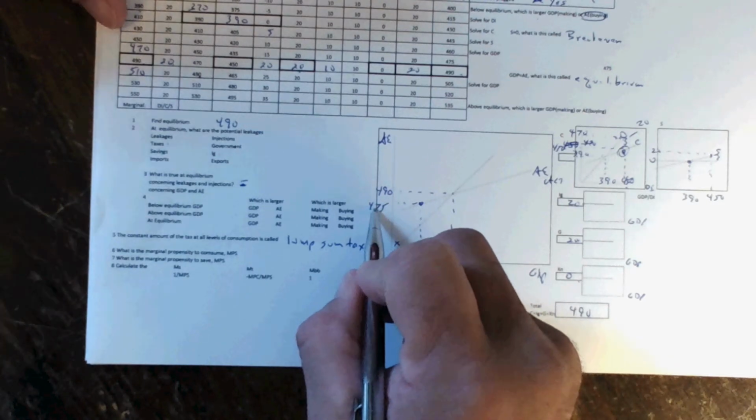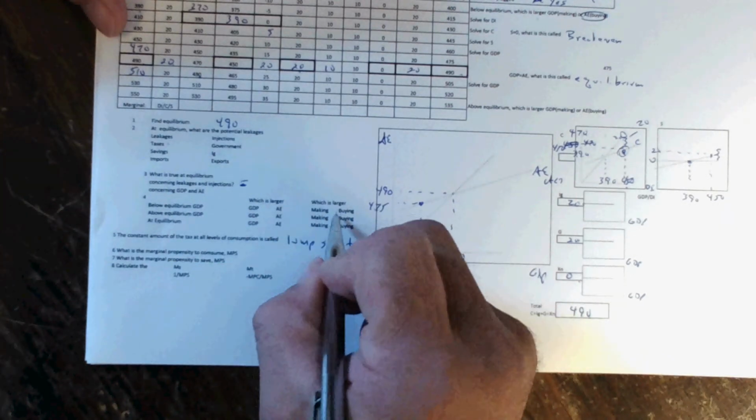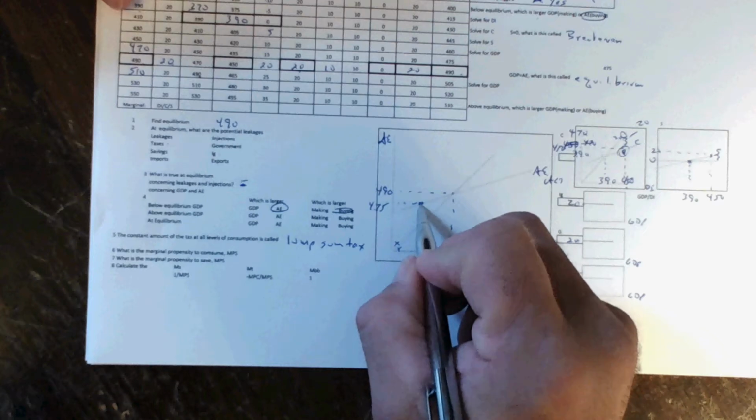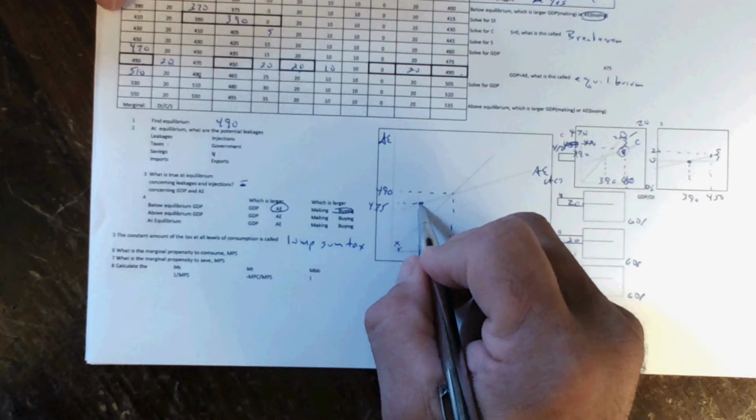Buying is larger than making. And as a result, there will be an unplanned decrease in inventories, which businesses will react to by producing more because they want to sell as much as they can. Unemployment will fall.